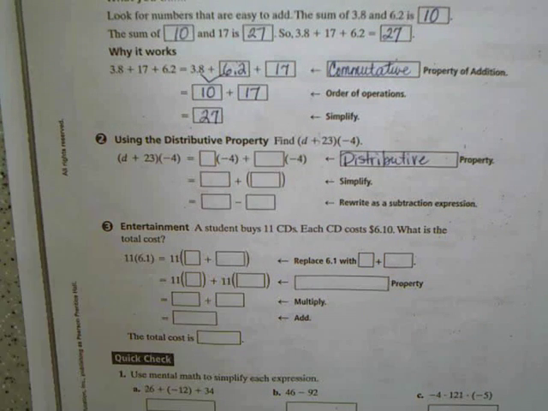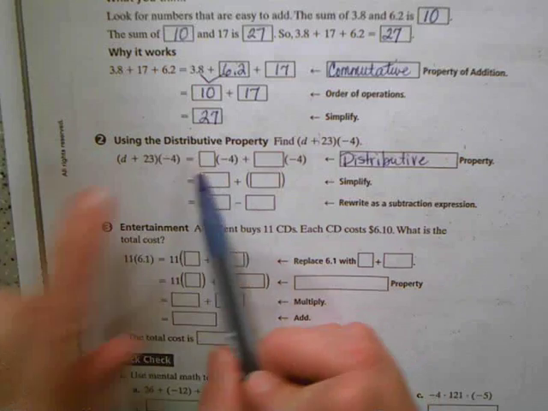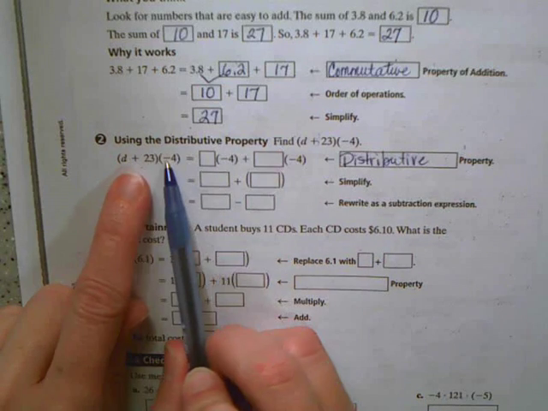Some people sometimes think that when they see parentheses, it's automatically associative. Associative occurs when it's all addition or all multiplication. Distributive property always involves two operations, addition or subtraction and multiplication or division. So in this case we have addition and multiplication.